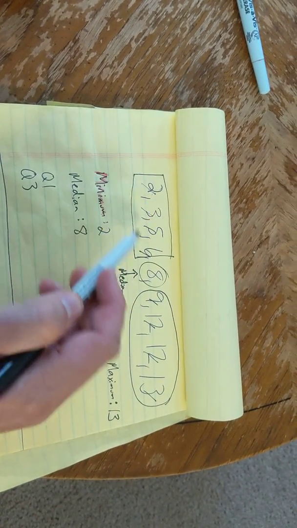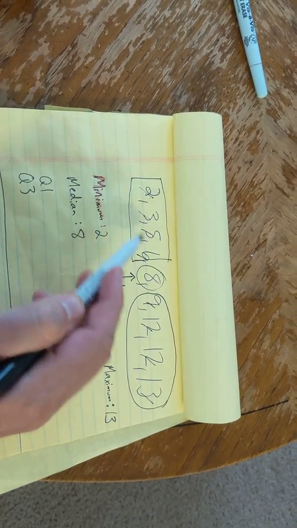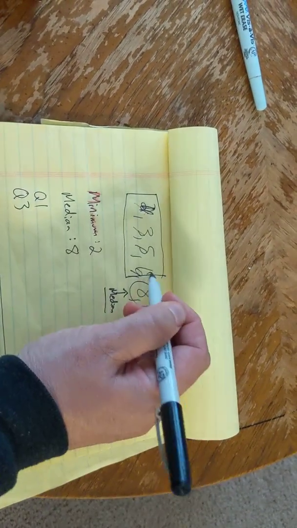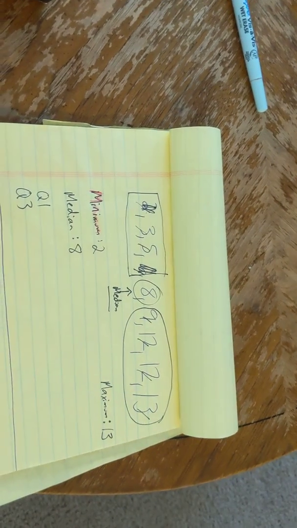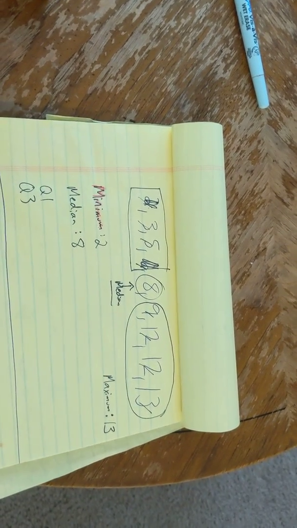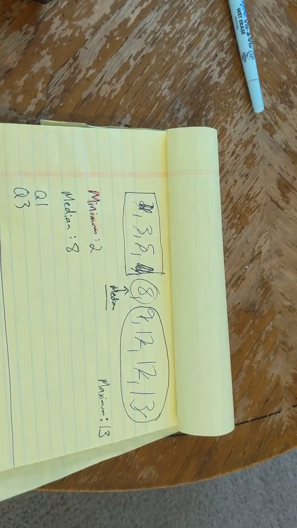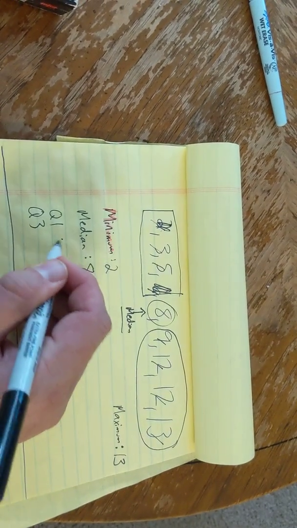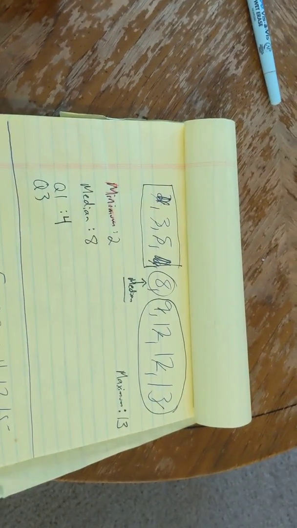To find quartile 1, we have to find the median of these numbers down here, the lower set. So we get rid of the smallest and largest, and we have 2 in the middle, 3 and 5. Well, 3 plus 5 is 8. 8 divided by 2 is 4. So quartile 1's value is 4.